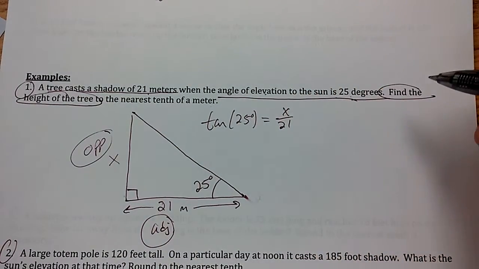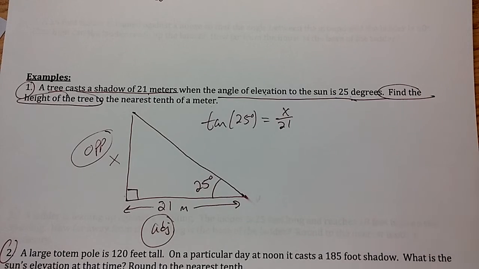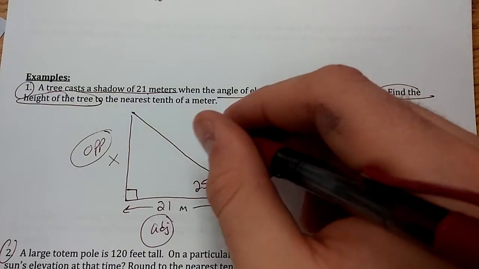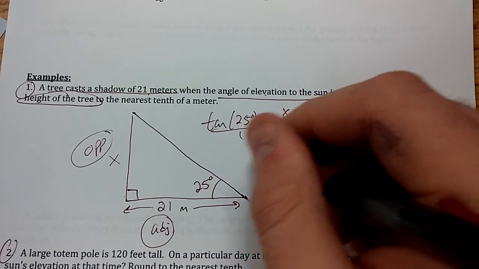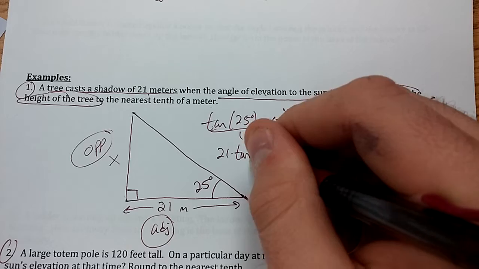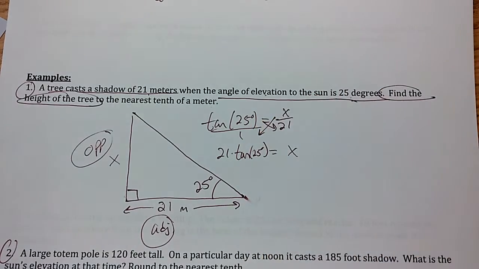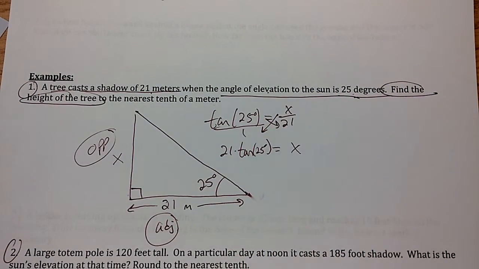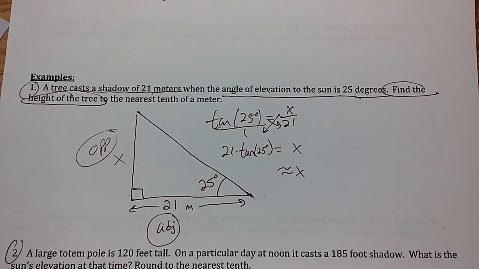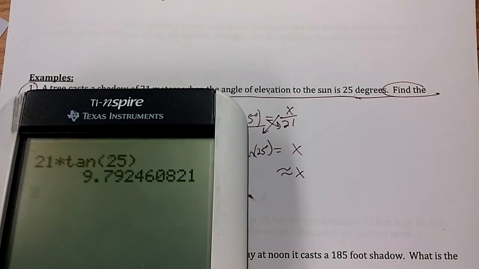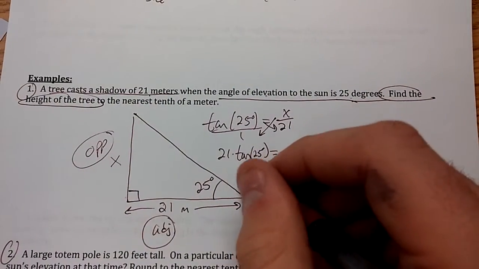And in case you need a refresher on the trigonometry equations, go ahead and go back and watch those videos. Cross multiply. You're going to have x equals 21 times tangent of 25 degrees. Simply calculate 21 times tangent of 25 degrees. And you should get x is approximately, to the nearest tenth, I got 9.79, so that's going to be 9.8 meters.